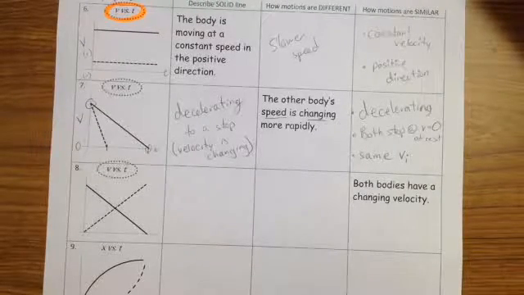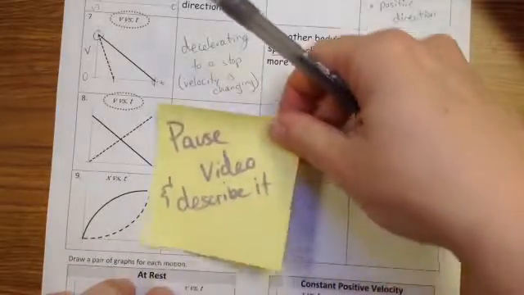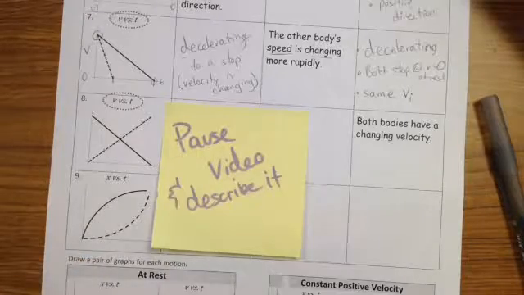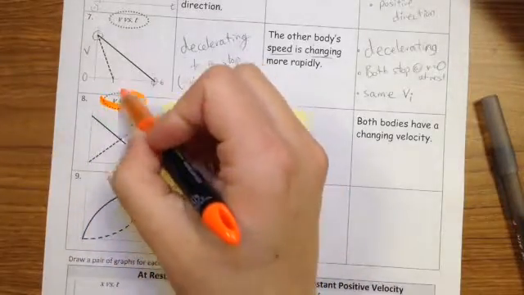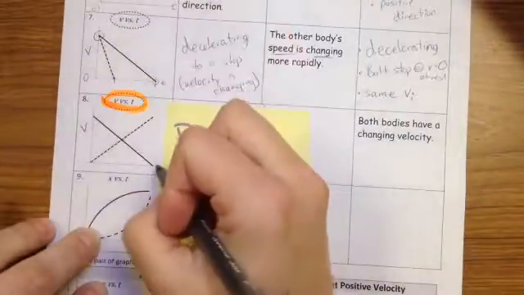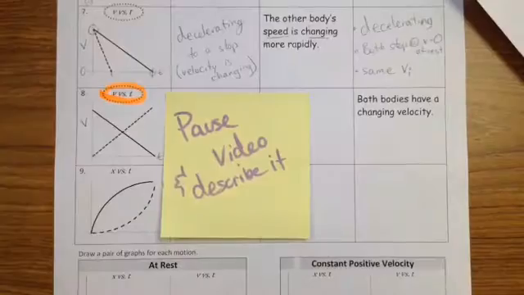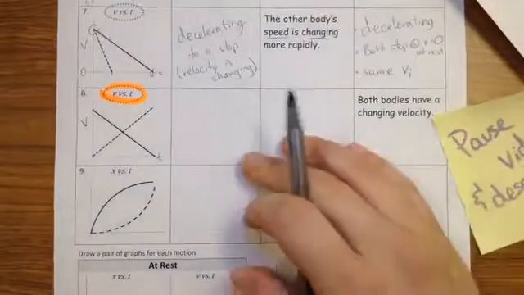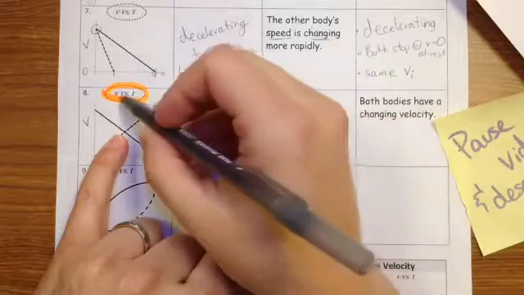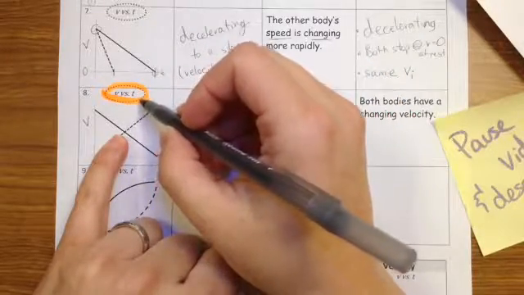Cool? All right, next one. Give it a shot. See if you can fill them in. Notice again, it's still a velocity versus time graph. Velocity on the y-axis, time on the x-axis. Okay, so how would you describe the motion of the solid line? Velocity versus time, what's happening?